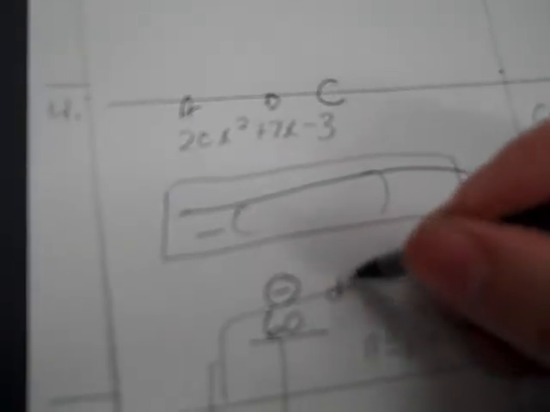GCF, negative in front, no. x is on everything, no. 3 is the smallest, so it's 1 and 3. But none of these divide by 3, so no. A, B, C. So 20 times negative 3 is negative 60. So I got a negative, so I'm looking for a difference of 7.